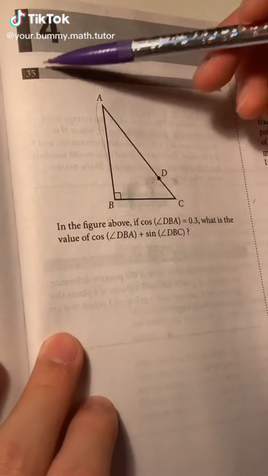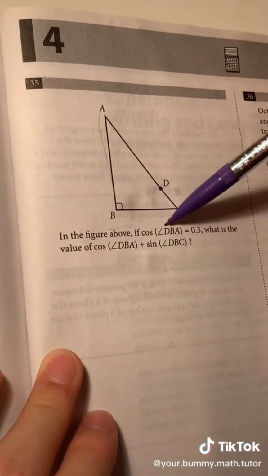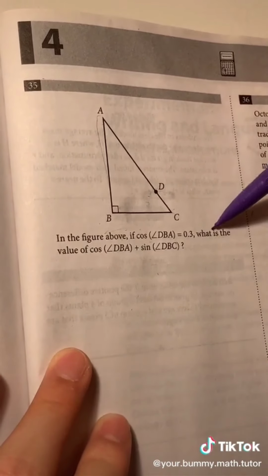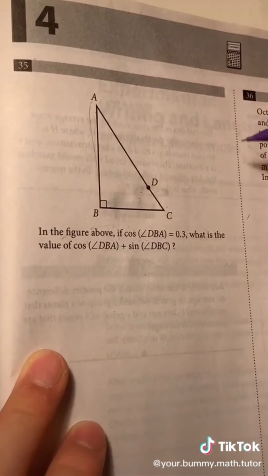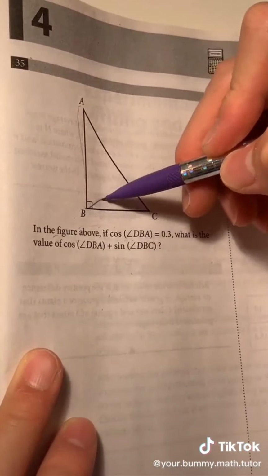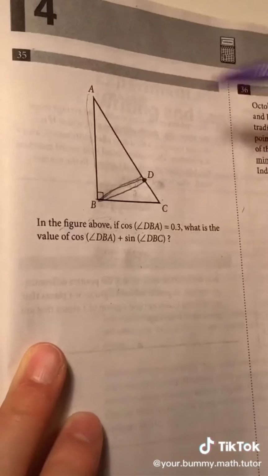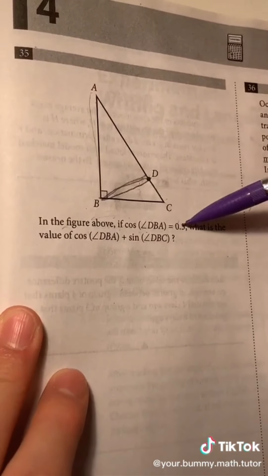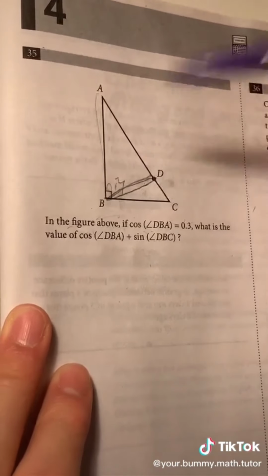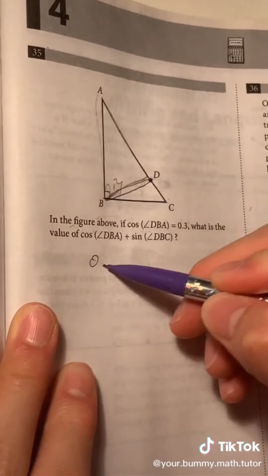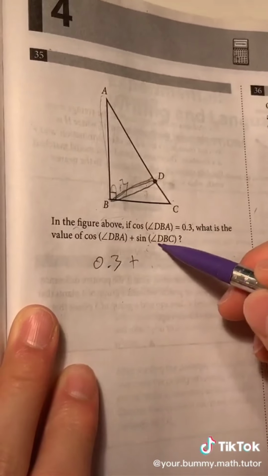All right, another SAT math question. Question 35. In the figure above, if cos dBA is equal to 0.3, what is the value of cos dBA plus sine dBC? So what I would first do is just draw a line like this. Yeah, it's kind of weird. Okay, so dBA is equal to 0.3. So this is 0.3. So it would be 0.3 plus sine of this.